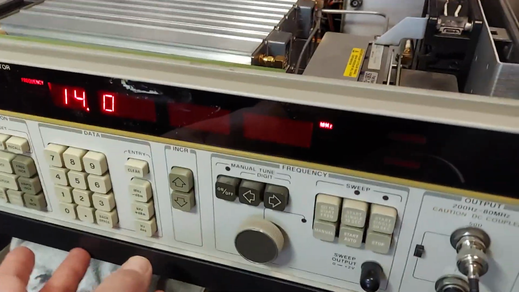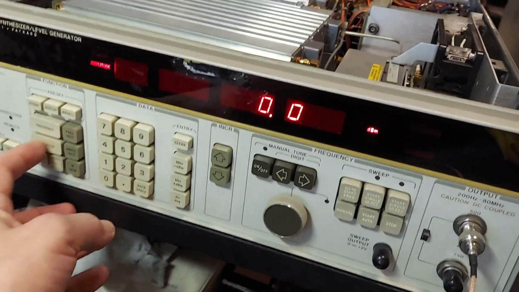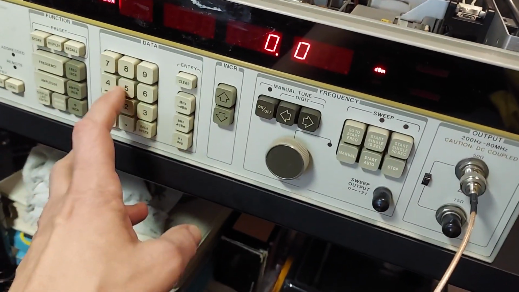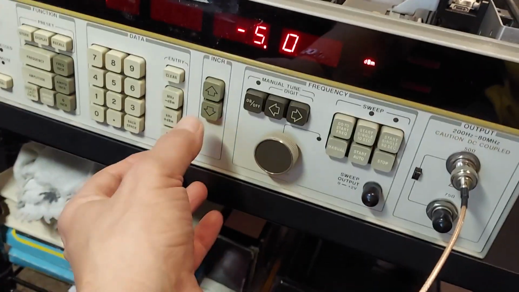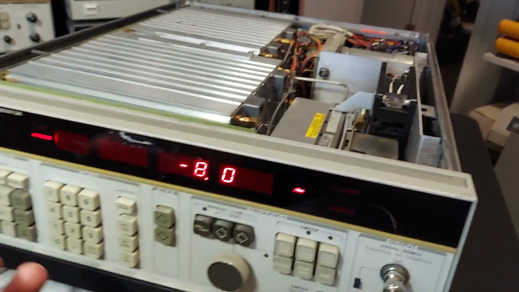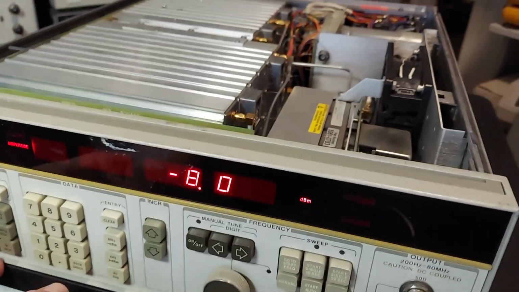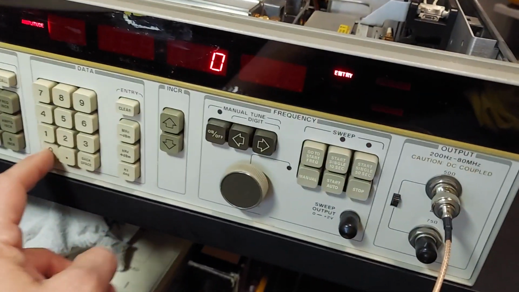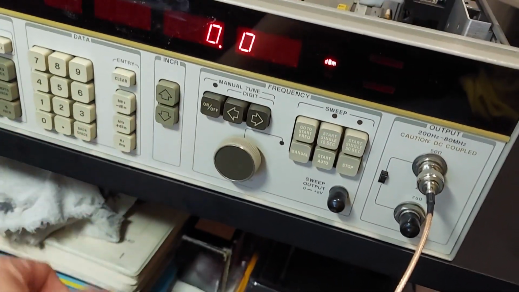I can change frequency, I can set amplitude, etc. All this works, and I have output, but only on selected frequencies. So, let's go back to 0 dB here, and we'll go back to frequency.